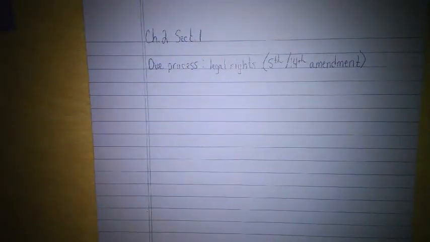Now, hopefully, when you wrote that down, you're thinking, well, why are there two amendments that deal with one thing? Well, it's very simple. We have a dual court system. We have a federal court system. We have a state court system, right? Your 5th Amendment is your due process at the national level of government. The 14th Amendment gives you due process at the state level, okay?